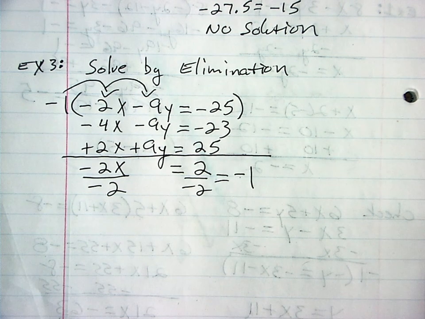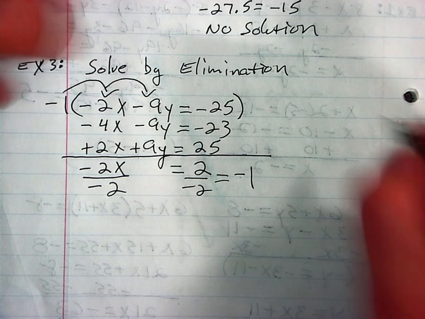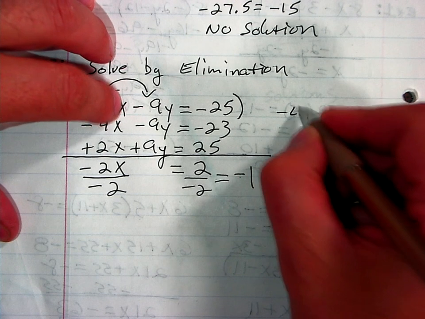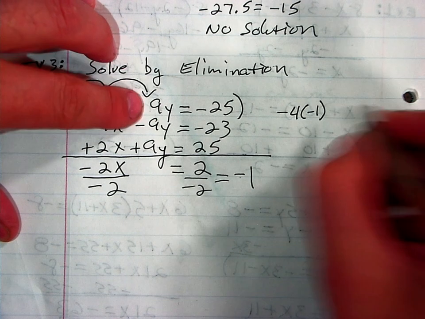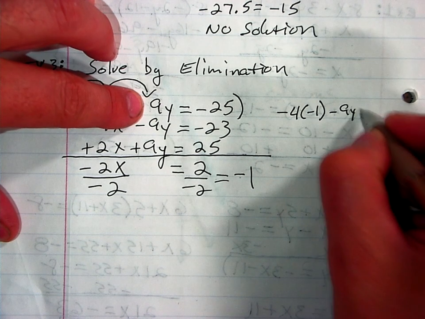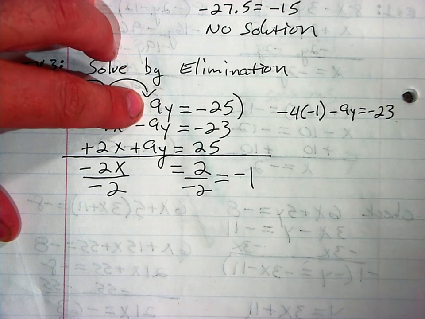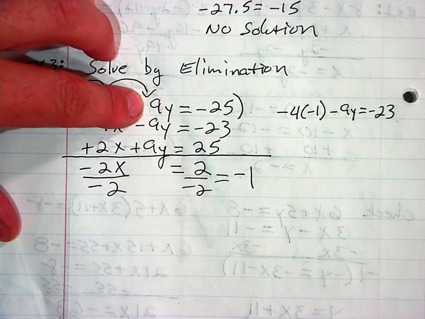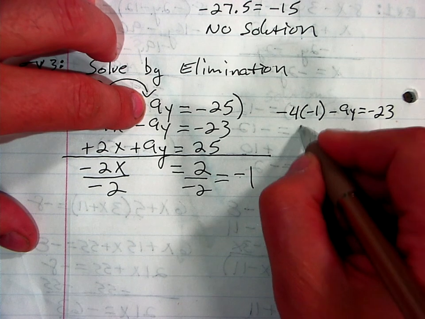All right, Jojo, does it matter if I plug it into the top or bottom? Which one do you want me to plug it into? Okay. So negative 4 times negative 1 minus 9y equals negative 23. Negative 4 times negative 1 is positive 4.